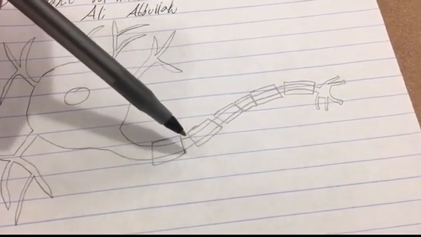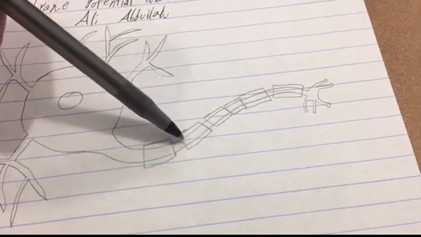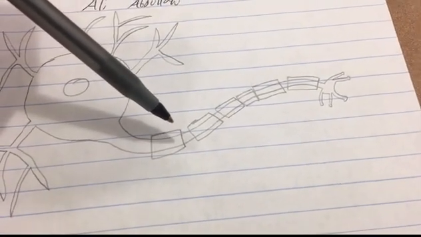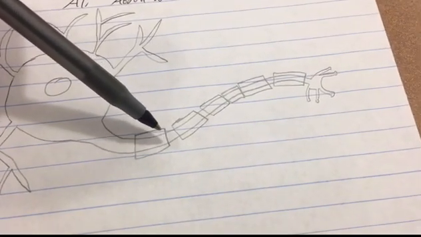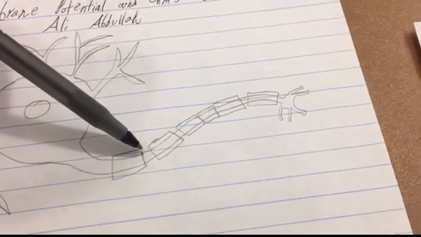And the area in between myelin sheaths is called the nodes of Ranvier, and they actually help propagate the signal at a much faster rate since there's less resistance in these areas.